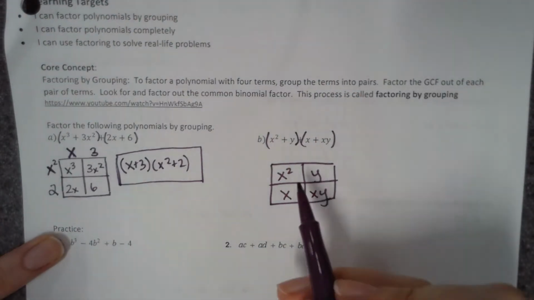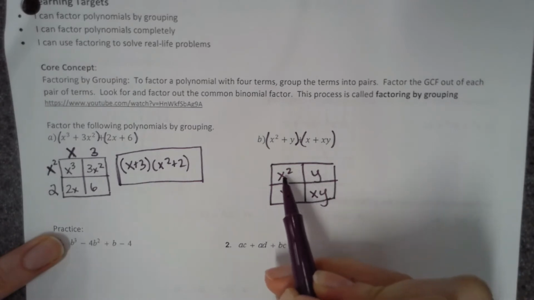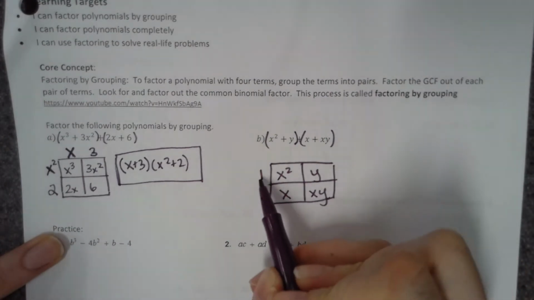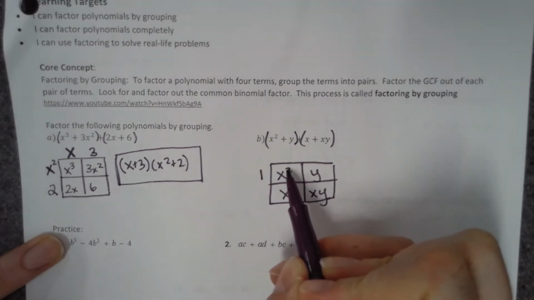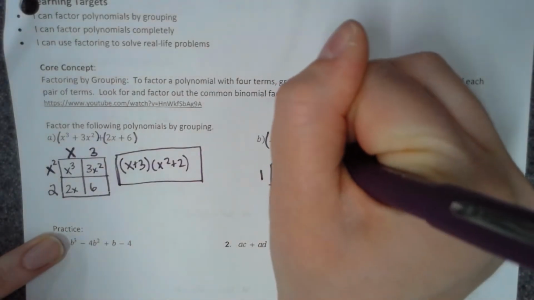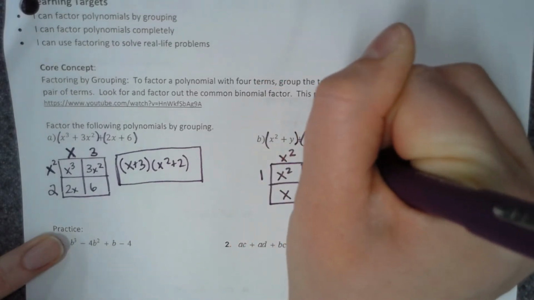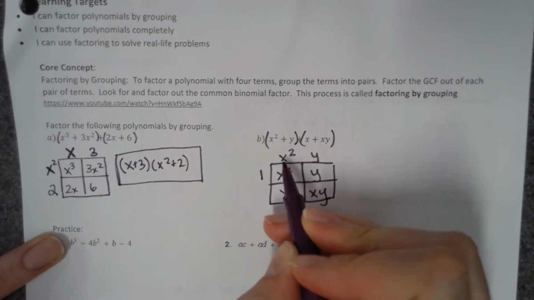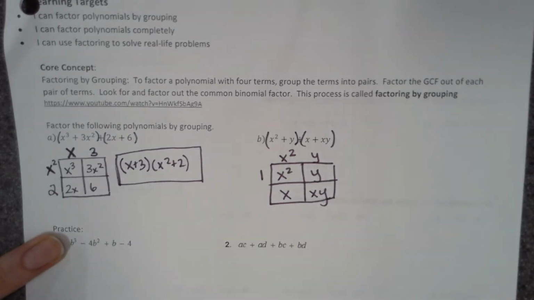So I'm going to look at these. What is my greatest common factor between x squared and y? It's just 1. What times 1 gives me x squared? X squared. What times 1 gives me y? And a y. And now I can think, what times x squared just gives me an x?